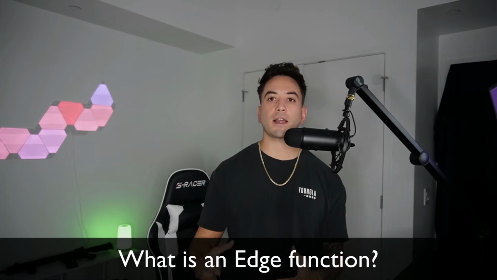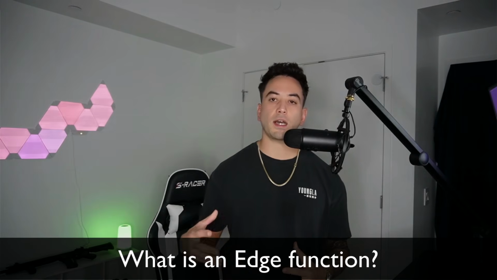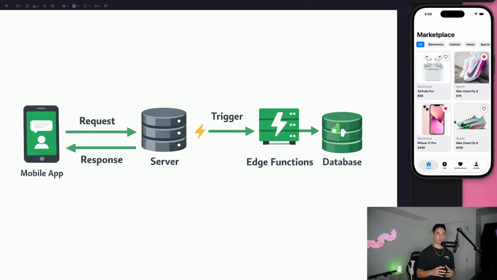So what exactly is an edge function? At a high level, it's just server-side code that runs outside of your mobile application. So instead of putting critical logic in your client, like your iOS or Android app, you simply move that logic to a controlled backend environment. So think of it as a secure execution layer between your app and your backend services.